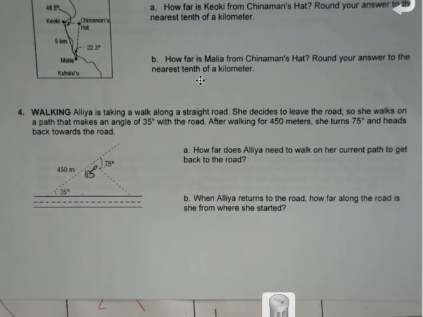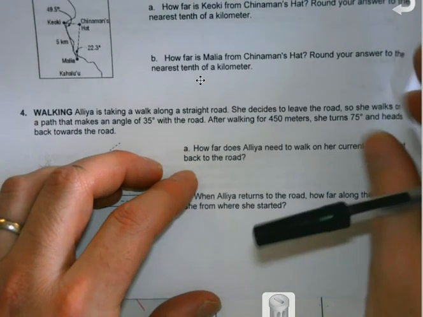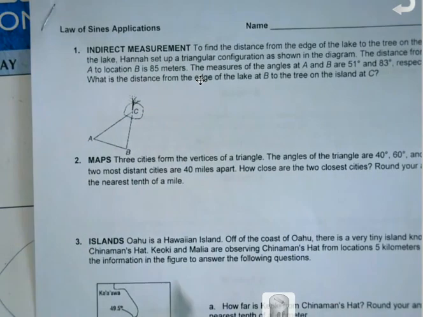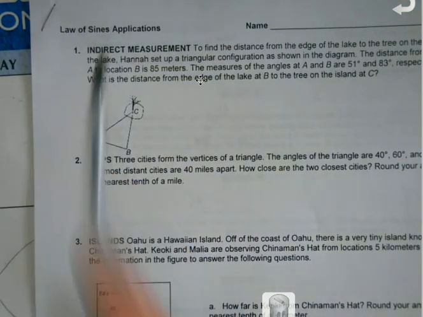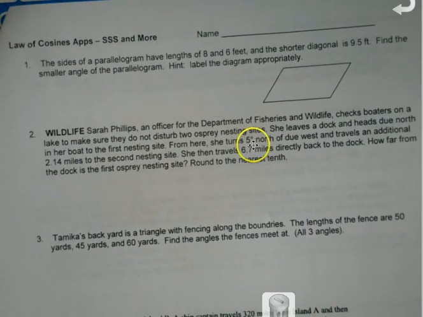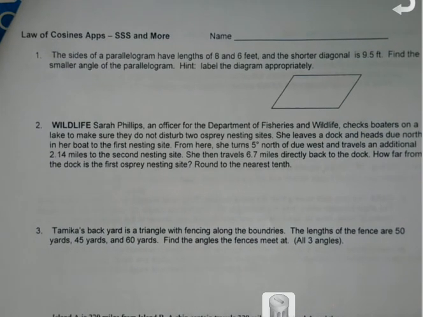Next one I want you to be careful of. And again, also notice at the top of each of these pages they give you clues on what you're using. Law of Cosines on the first page. When we get to Law of Cosines, I found this out last hour. Some of us have forgotten some things about geometry class.